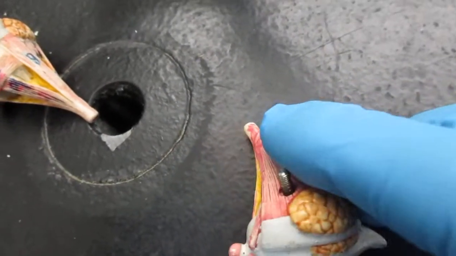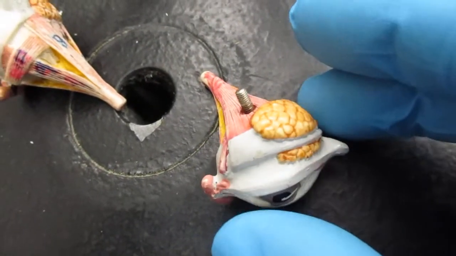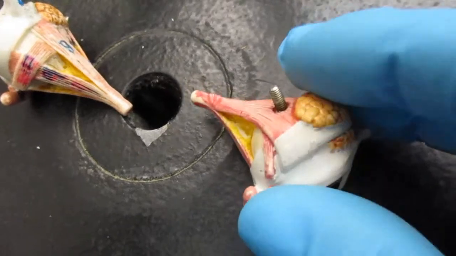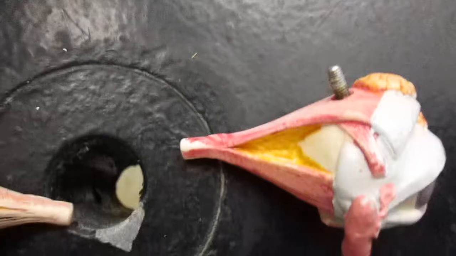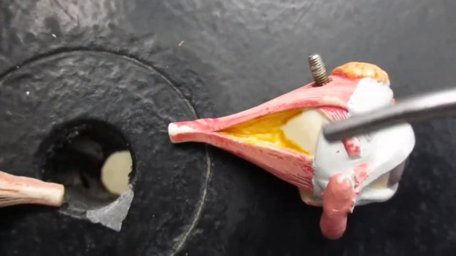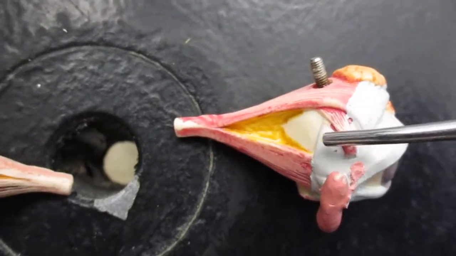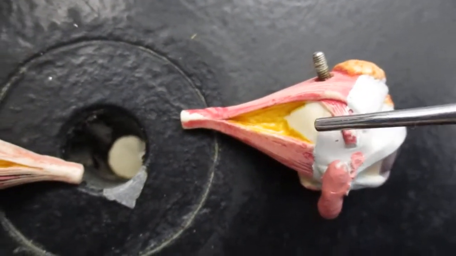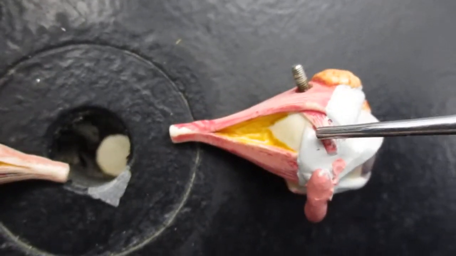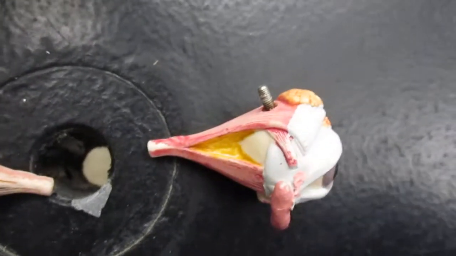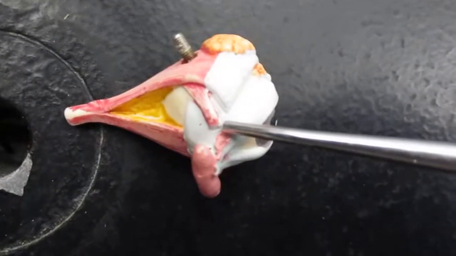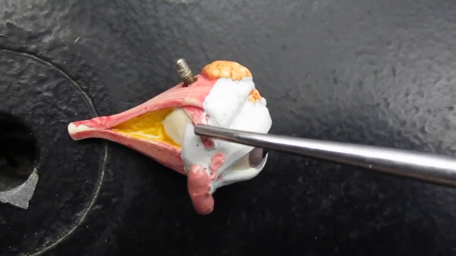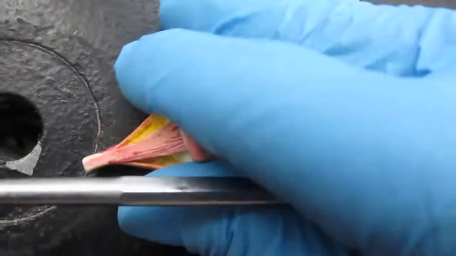And then we have this tendon right here. Let me show you this tendon. Here's a tendon right here. This would be the tendon of the superior oblique muscle.